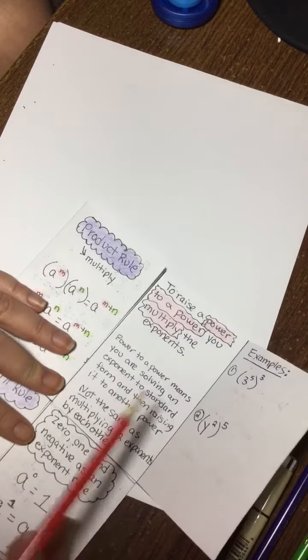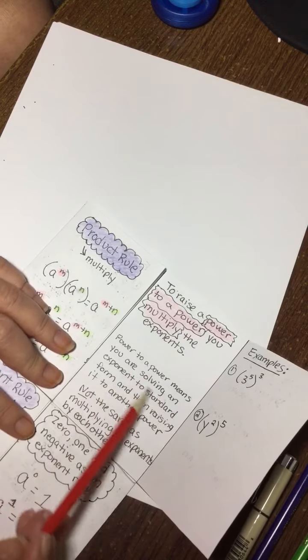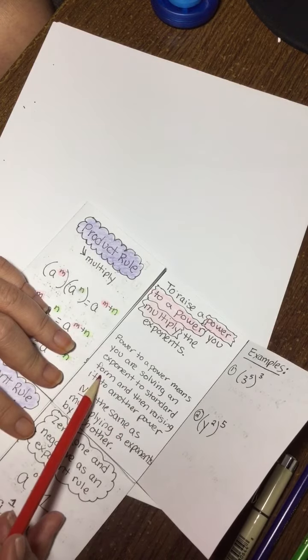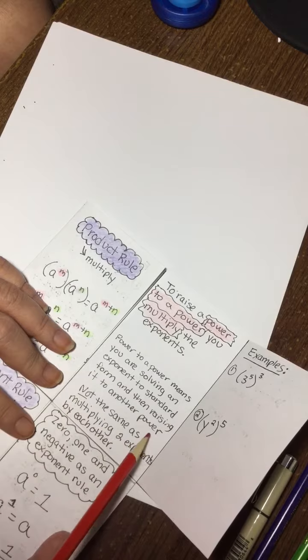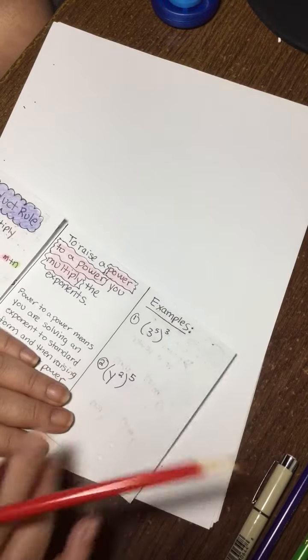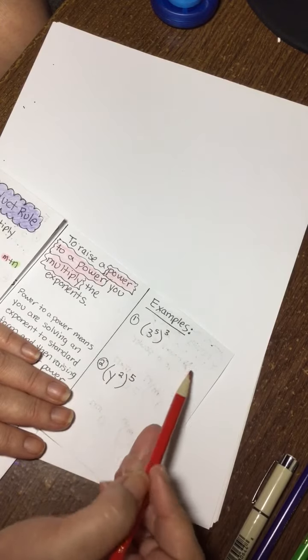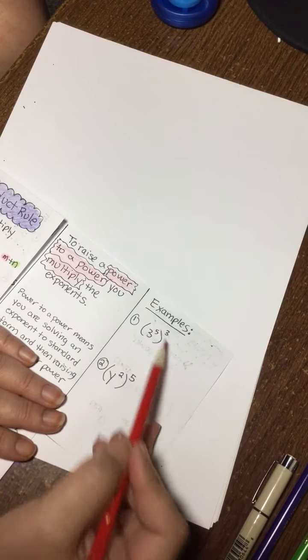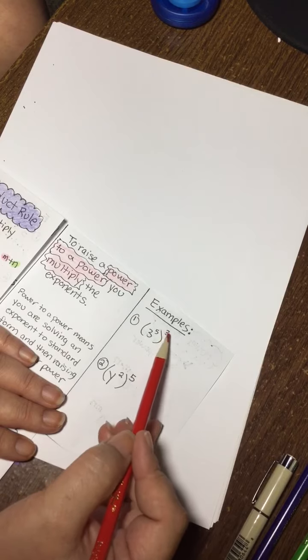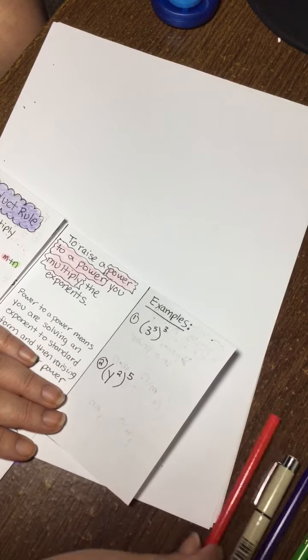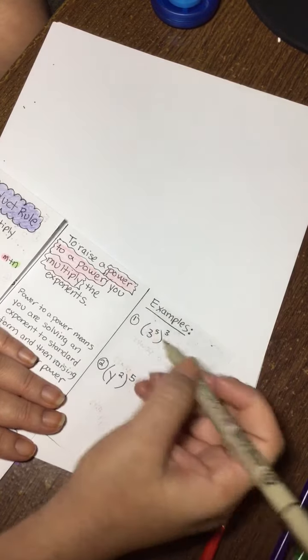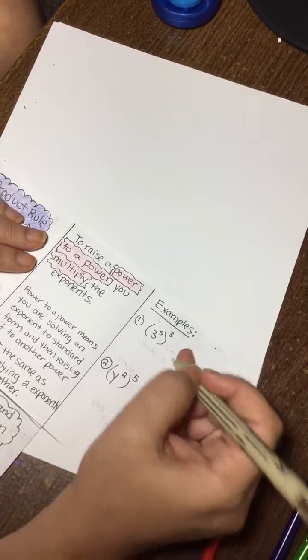Why? Because a power to a power means you're solving the exponent to standard form and then raising it to another power. So looking at our examples here, if I wanted to do this without using our exponent rules, I'd have to find out what 3 to the 5th power is first and then raise it to the 3rd power again. All right, let's use our rule first though to do it the easy way.